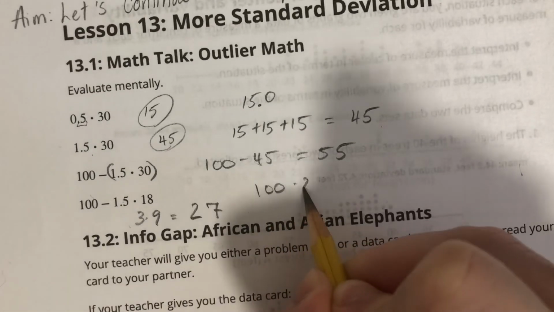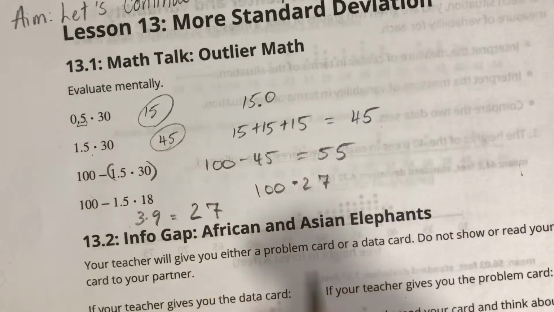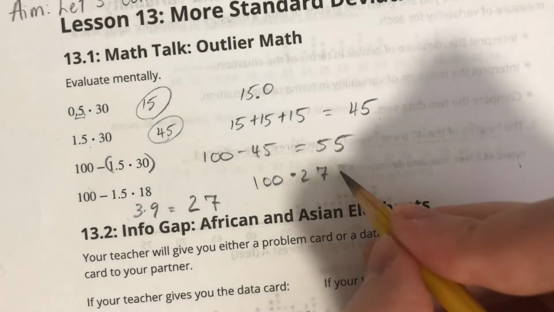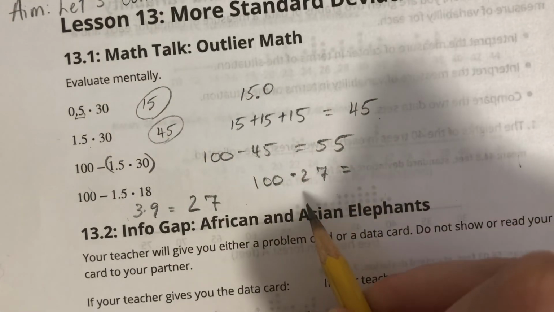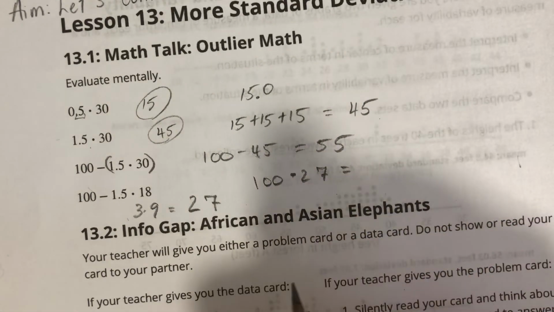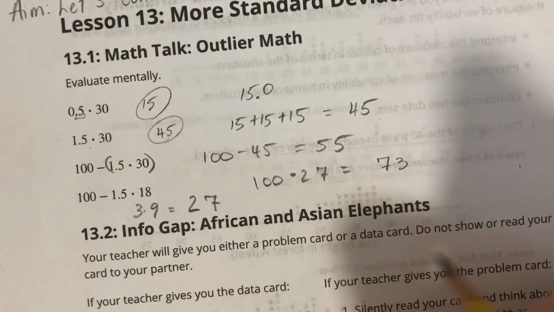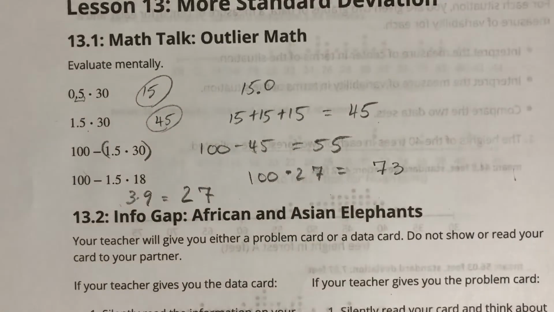So now we've got 100 minus 27. I know 27 is pretty close to 30, and 30 and 70 add to 100. So if I'm taking 27 away, I need a little bit more than 70, so that'll be 73. Would complement 27 to give a sum of 100. All right, so this is a quick little do now. You'll see why we're doing this in lesson 14.